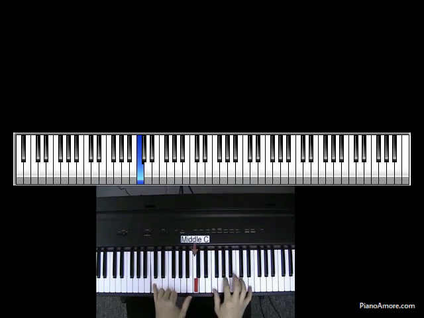In the key of C major, the D minor 9 is the 2 chord. Now if we just count up from this D, 3, 4, 5. The 5 chord is going to be based on, of course, the G in the key of C major.